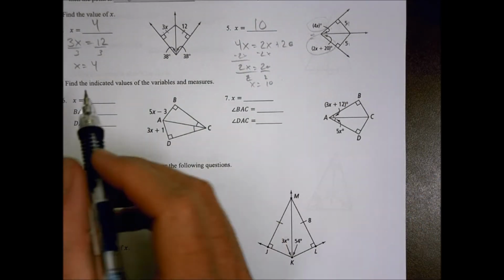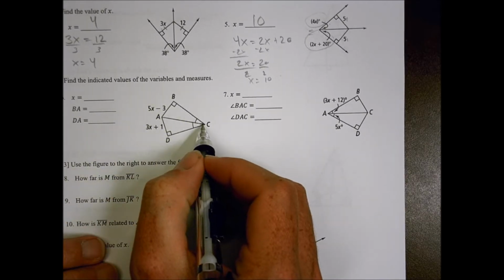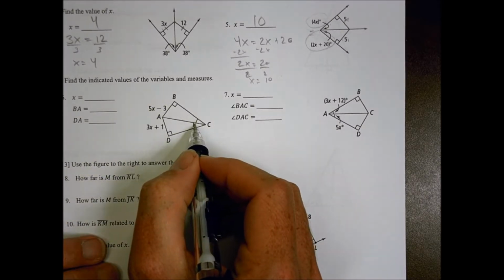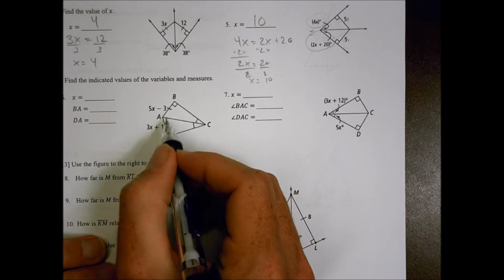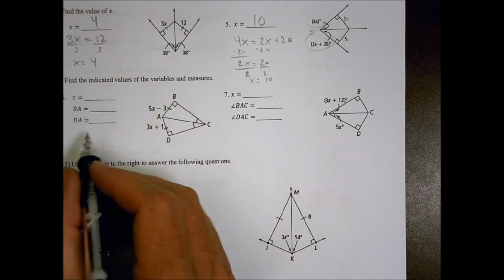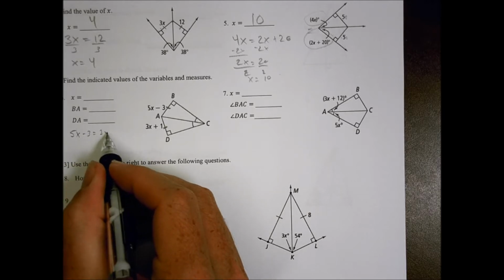I'll look at just one of these here to start with. So for number 6, we know that we have an angle bisector, so this equals that. Because this is an angle bisector, then this length here is equal to this length here. So we would set them equal to each other. 5x minus 3 equals 3x plus 1.